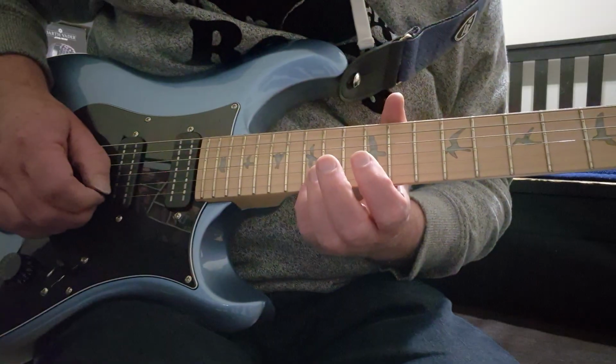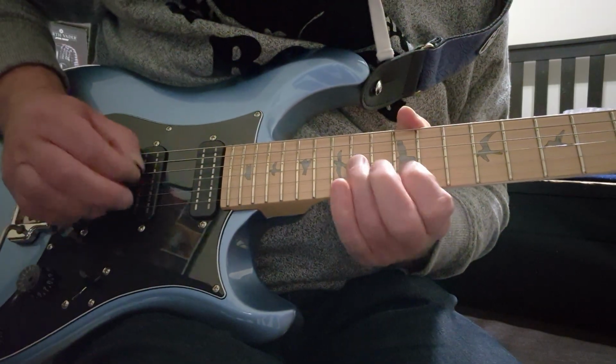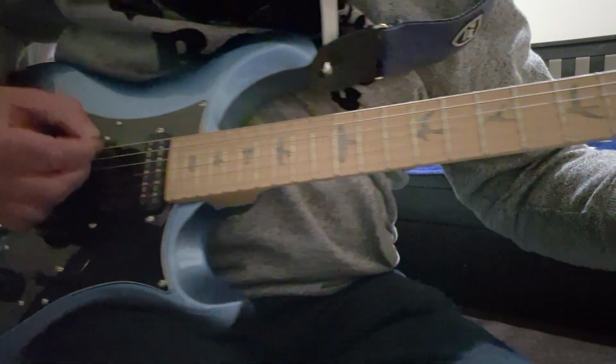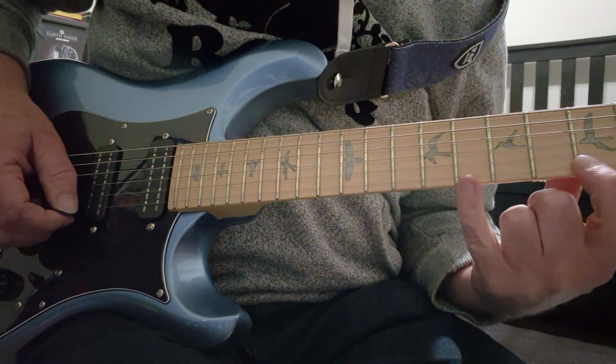Now, the shape I just played for G major, I can play for, index on the 5th fret, pinky on the 8th.